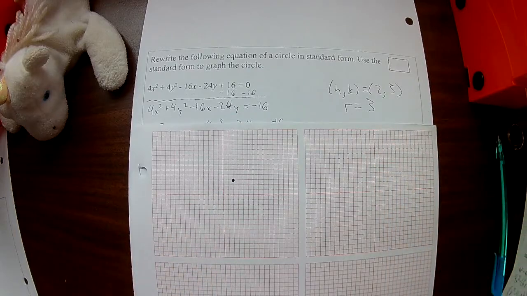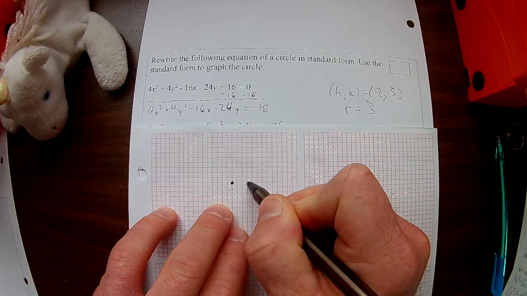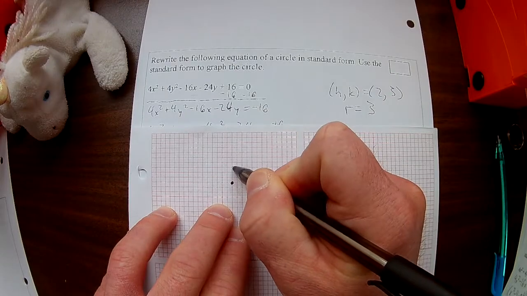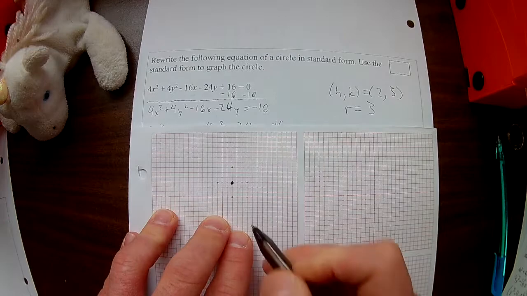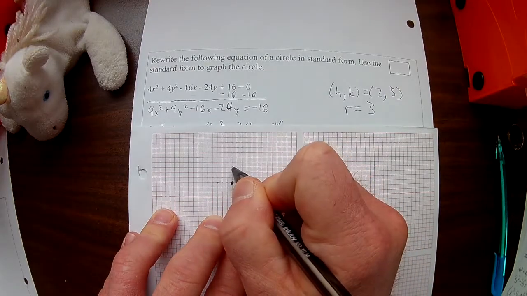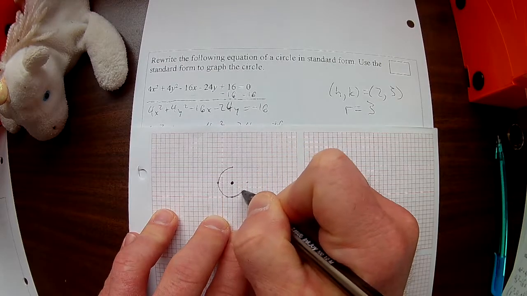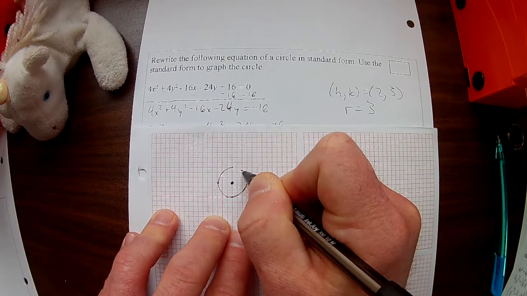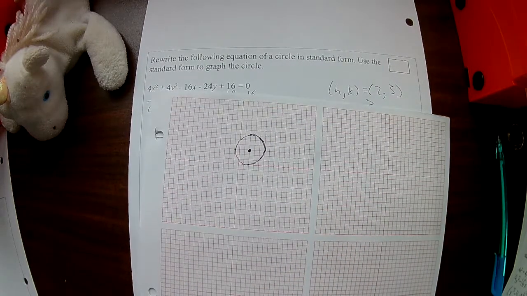And now I don't have a compass, so I can't get a perfect circle. But what I like to do, I just like to make sure that all the radii that I can count out are correct, and then I try to sketch in my circle. So I can see radius of 3. There's a point on the circle. There's a point on the circle. There's a point on the circle. And there's a point on the circle, just going out and up. And now I can just see if I can make that look good. You know what? I'm not disappointed in that circle. I'm fairly proud of that circle.